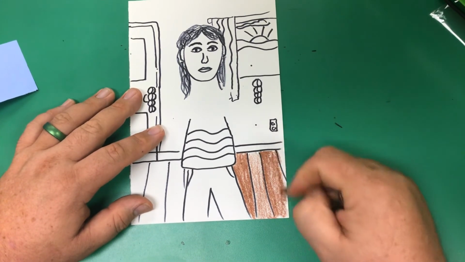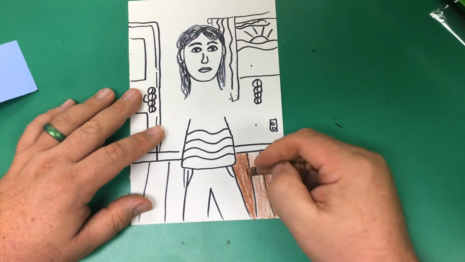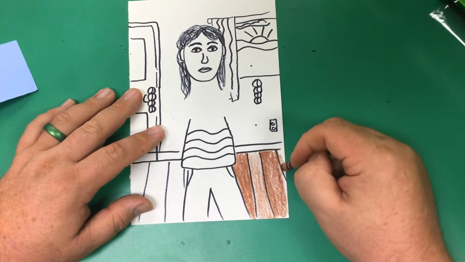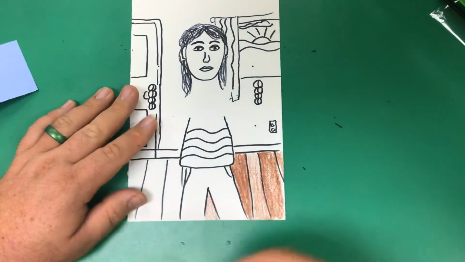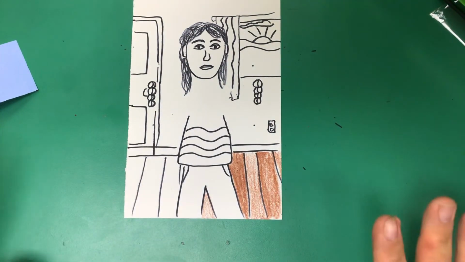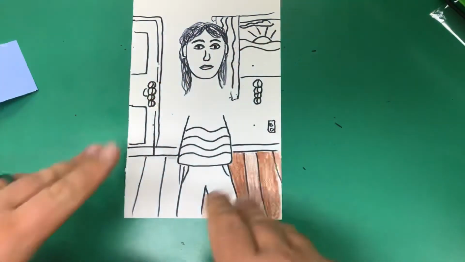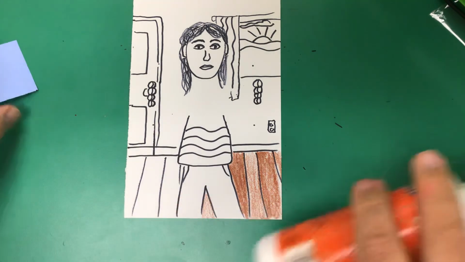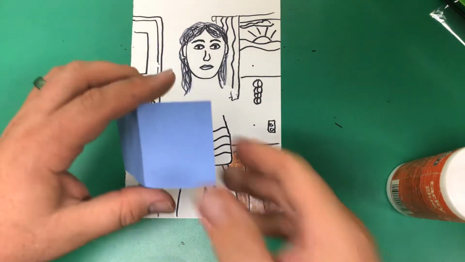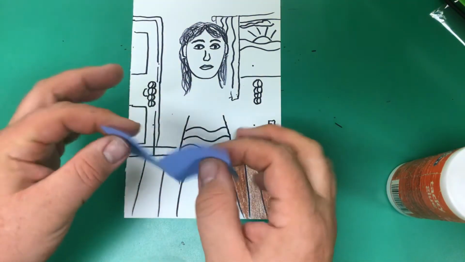Now I'm just using one brown, but I'm coloring dark and then light, just to add a little bit of variety to the picture. All right, and then I'll color the rest of that. So pretend that I have colored the whole picture, okay? I do want you to color the picture, but for time's sake, I'm just gonna go ahead and move on to the gluing part.